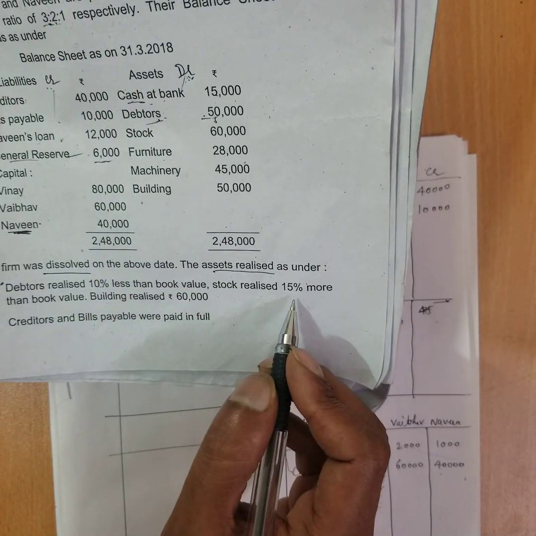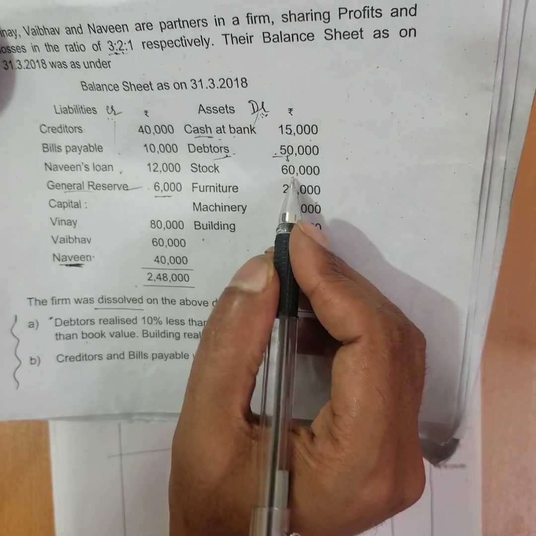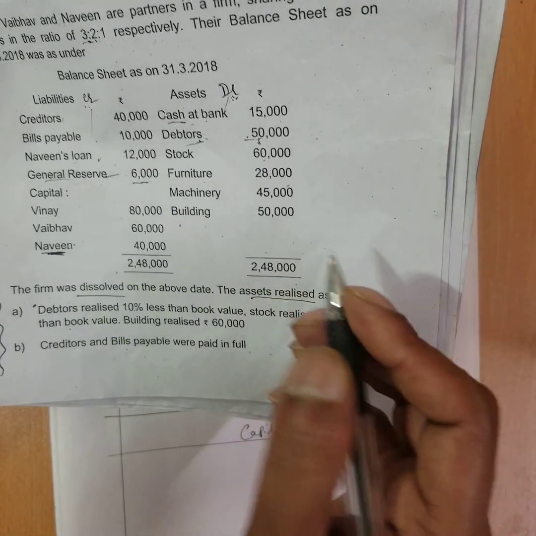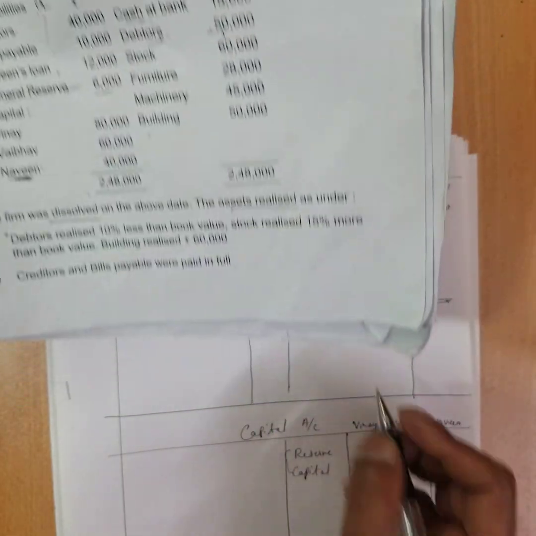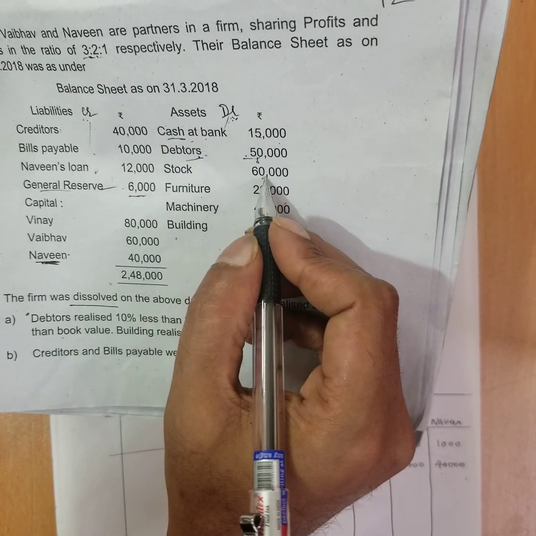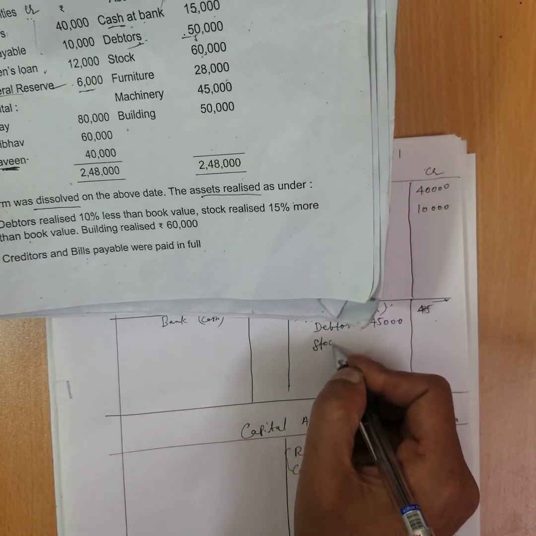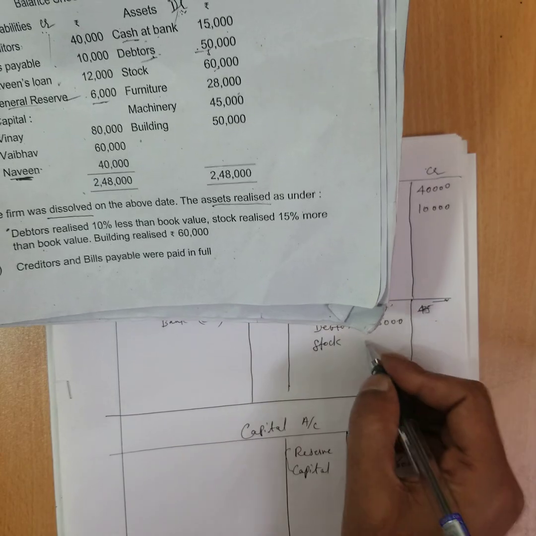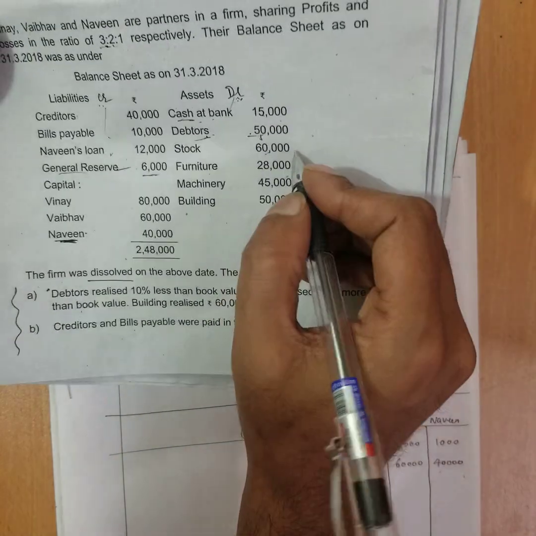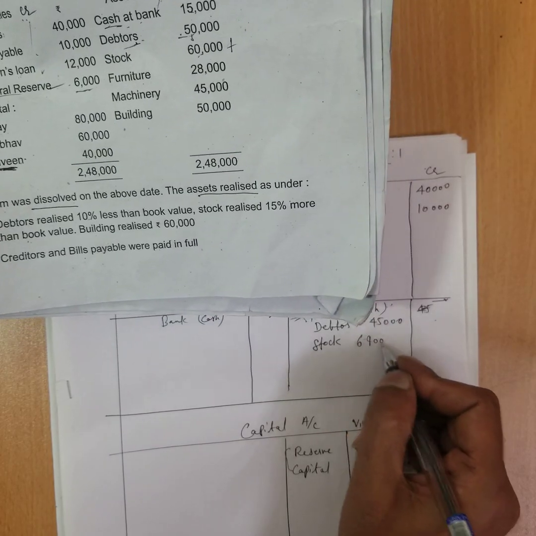Next, stock value is 15% more than the book value. Book value of the stock is 60,000. Now 15% has increased. How much is 15% on 60,000? That is 9,000. Stock now is 60,000 plus 9,000, so 69,000 it has become.